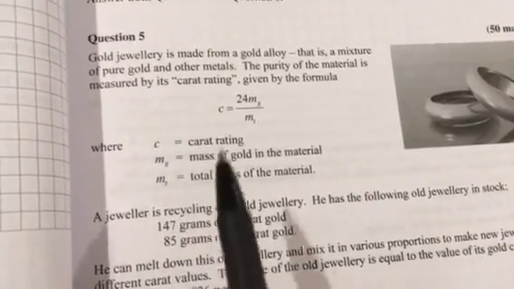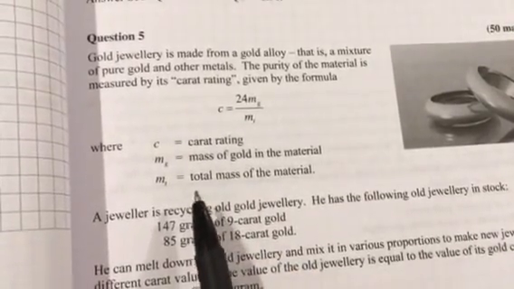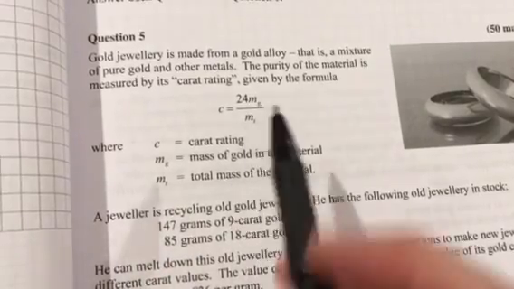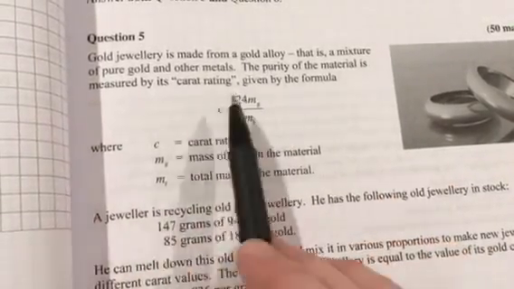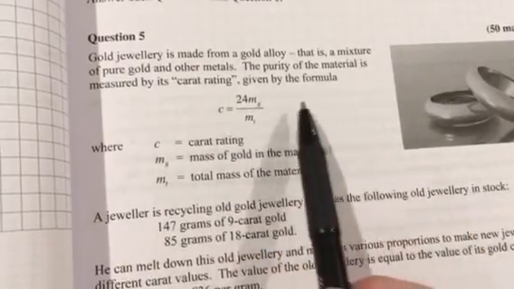2011, question 5. Tricky enough question in places and a lot of words. So we've gold jewellery is made from gold alloy. I assume that you've read the full question.